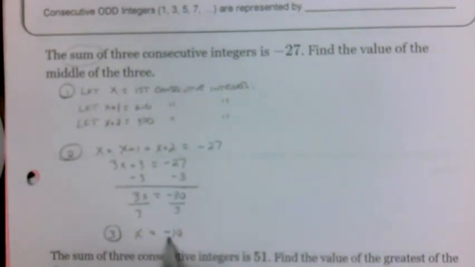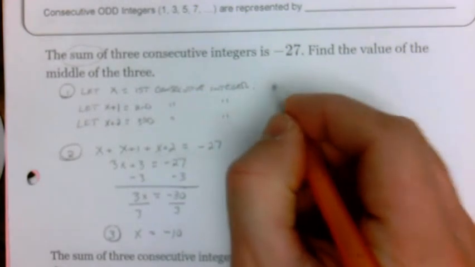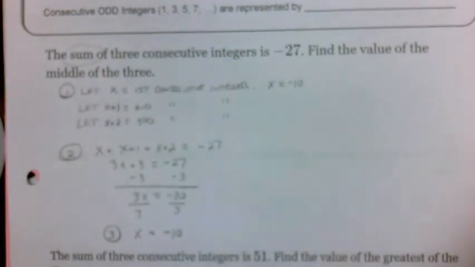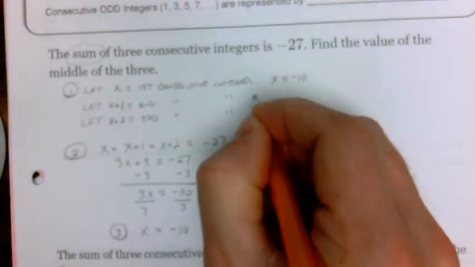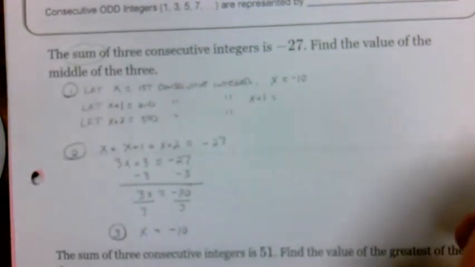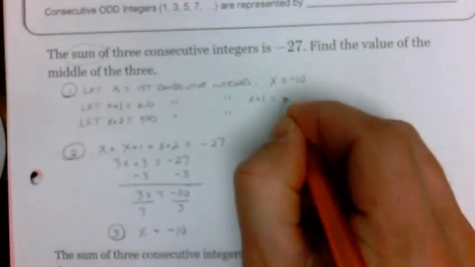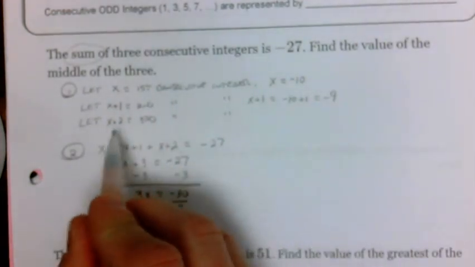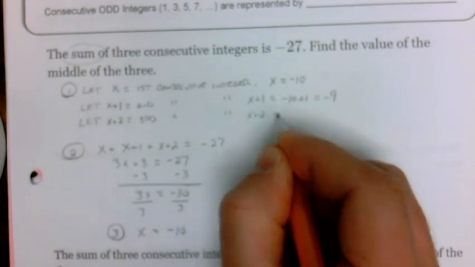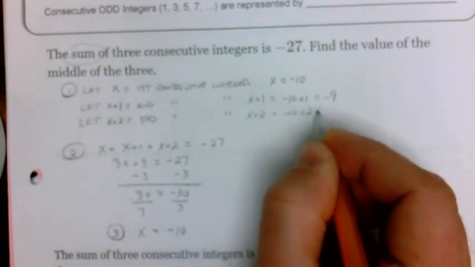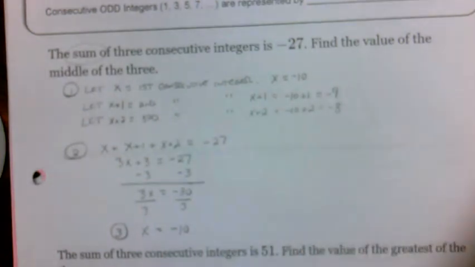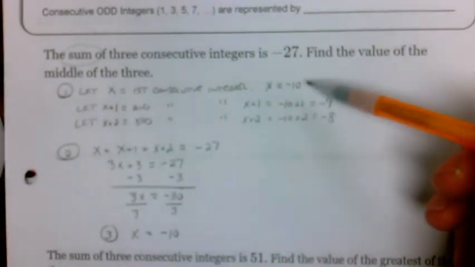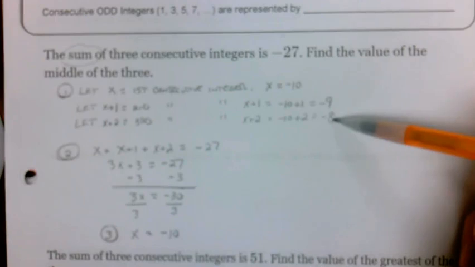Now that I know that x equals negative 10, I'm going to revisit my let statements. x, which was negative 10, is my first consecutive integer. My second consecutive integer was x plus 1. To figure that out, I'm just going to plug in x's value: negative 10 plus 1 gives me negative 9. For my third one, x plus 2, again I plug in negative 10 for x and add 2. Negative 10 plus 2 is negative 8. So my three consecutive integers are negative 10, negative 9, and negative 8.